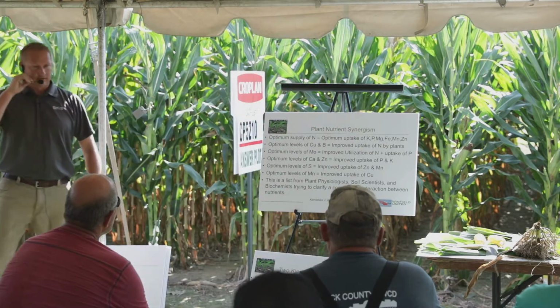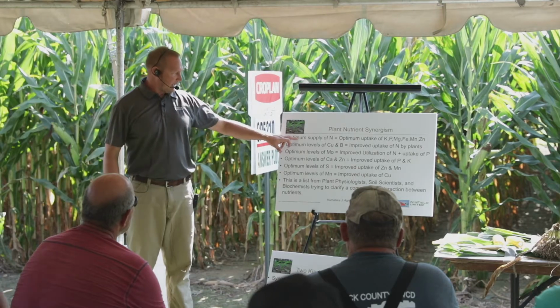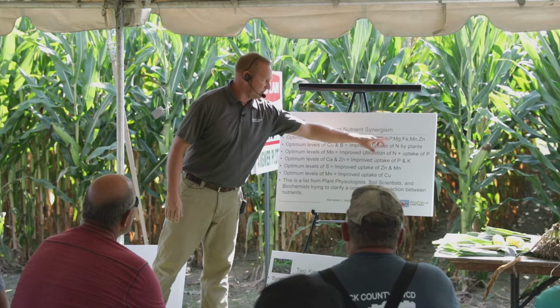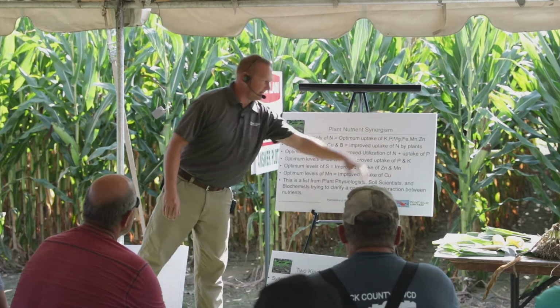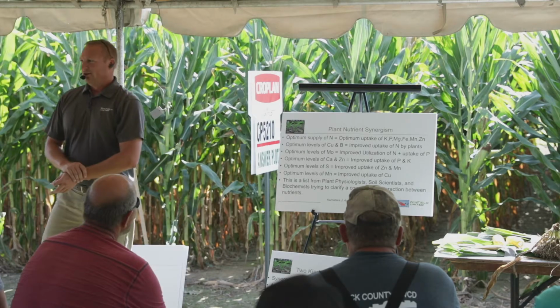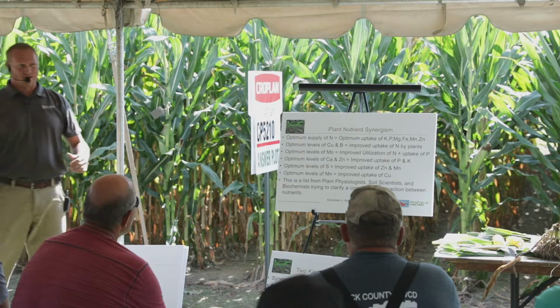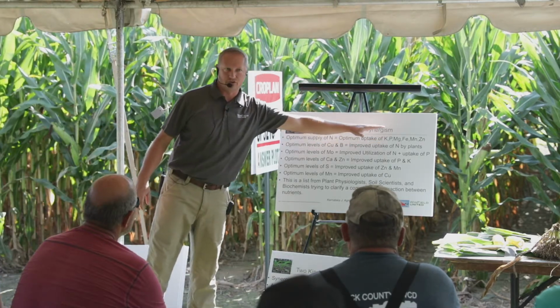Now let's drive a little bit into the synergism. On an optimum supply of nitrogen, we get an optimum uptake of potassium, phosphorus, magnesium, iron, manganese, and zinc. Why do we spend a lot of time on nitrogen? You look at this chart, it directly has a lot of action that happens on a lot of other nutrients.